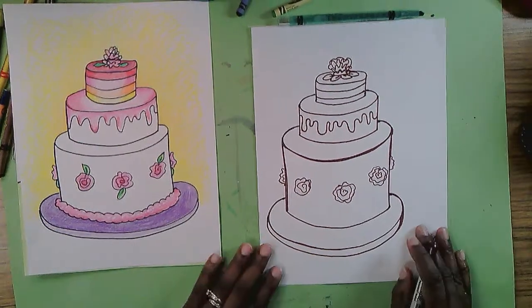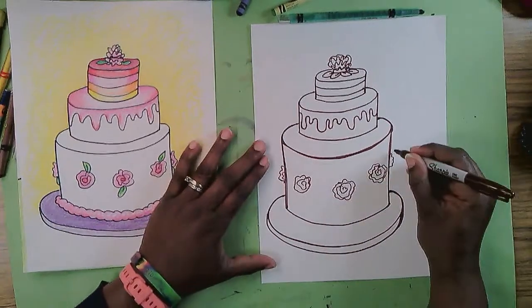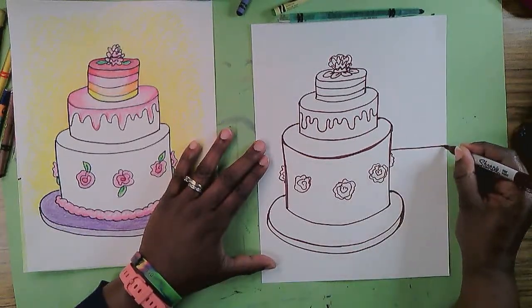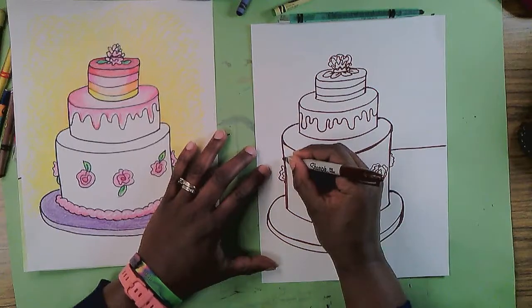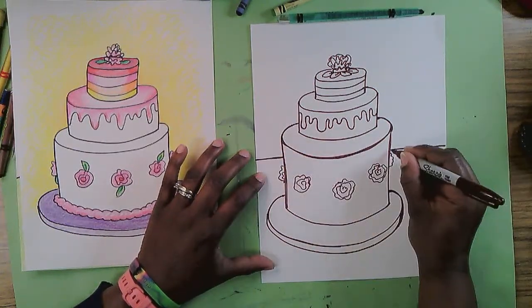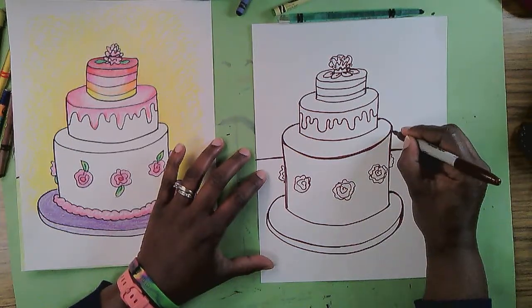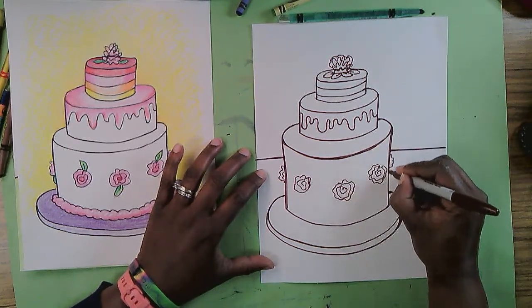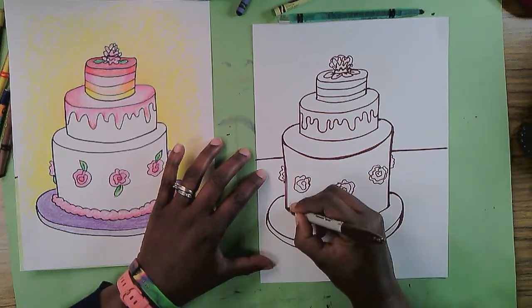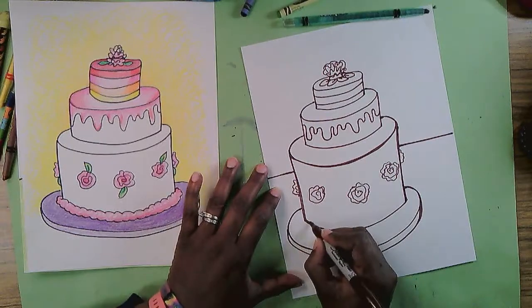The last thing that you might want to do is show that your cake is sitting on a table. So I'm going to add a line that comes behind the cake to show that it's sitting on a table. There we go. All right, it's that easy. It really is. Cake, yummy cake. Very good.